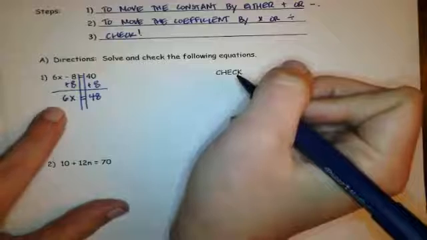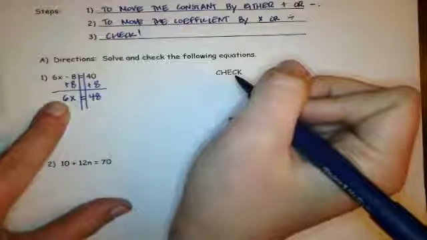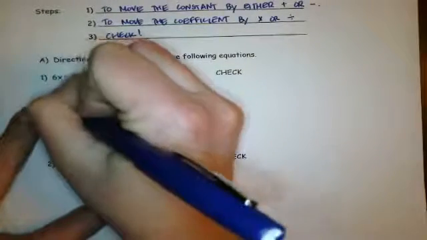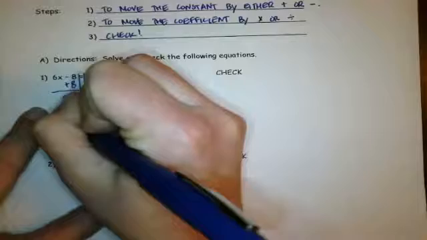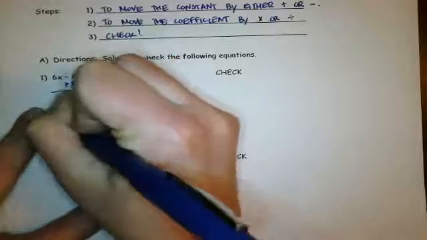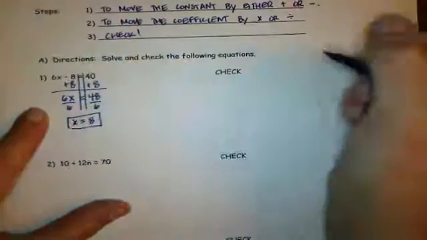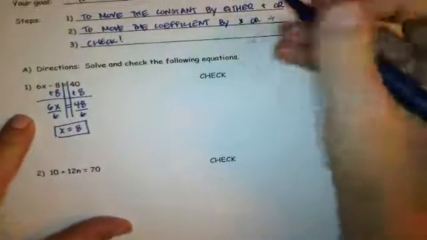Step 2, move the coefficient. The coefficient is the 6. Right now it's being multiplied by the x, so we're going to divide both sides by 6, and we get x equals 8. Our checks are the same as always.